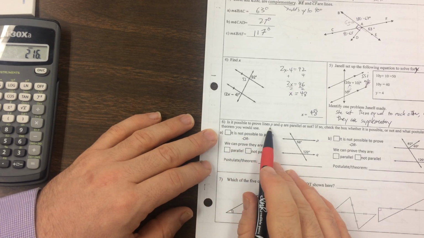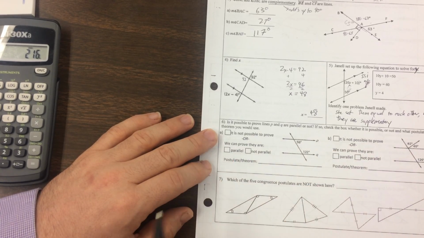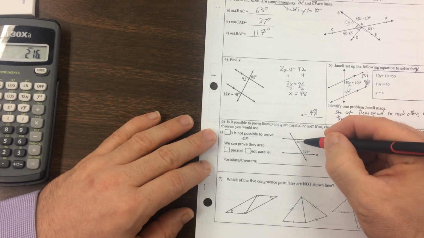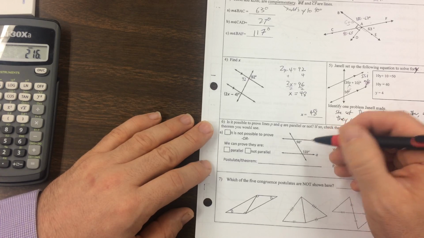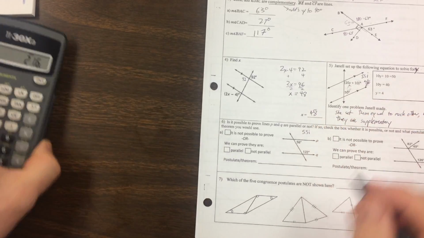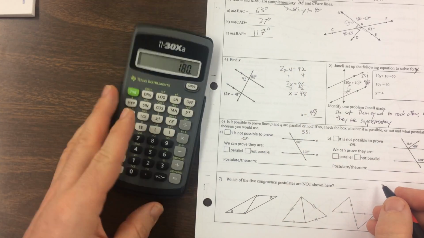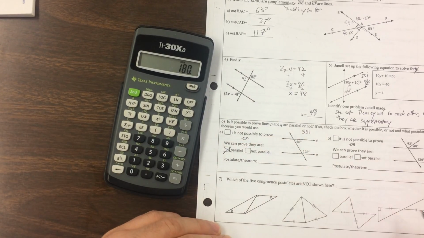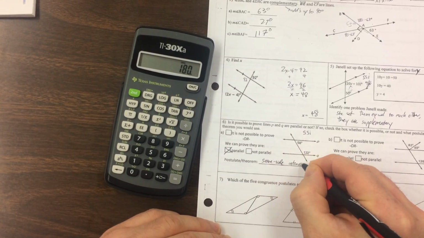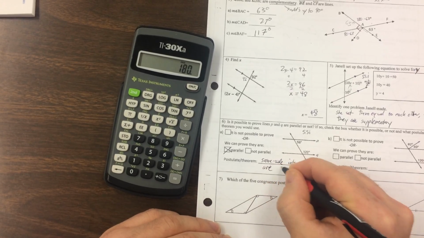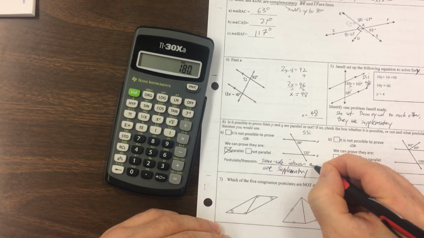Is it possible to prove lines P and Q are parallel? So check the box whether it's possible or not, and what postulate or theorem you'd use. So it is, let's look here. 58 and 122. These are same side interior. So we can prove that they are parallel, because same side interior angles are supplementary.